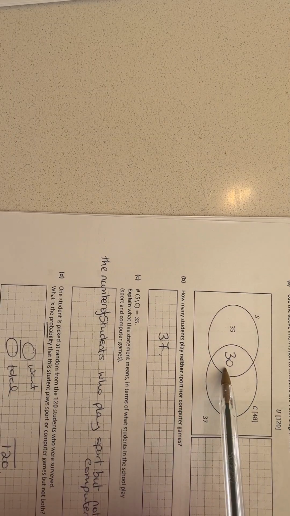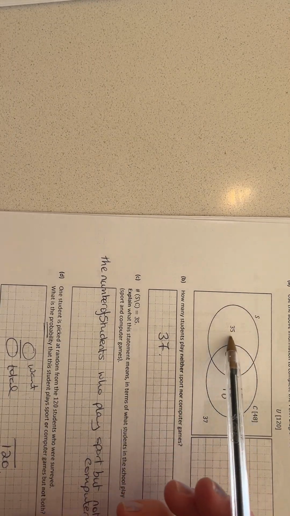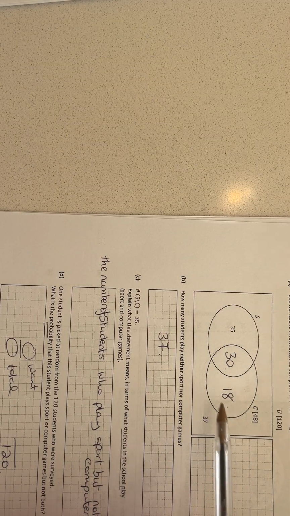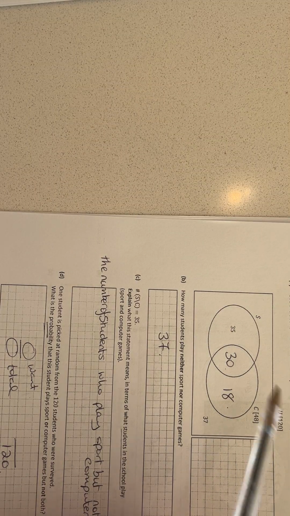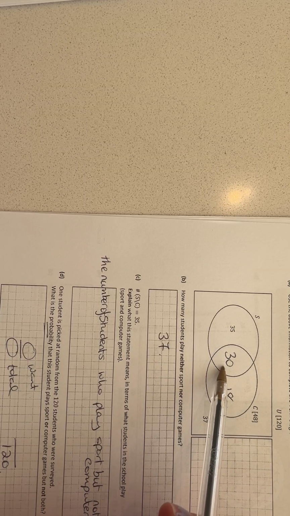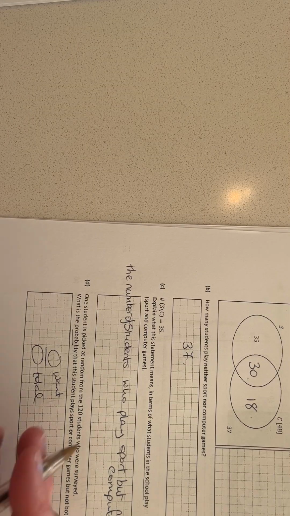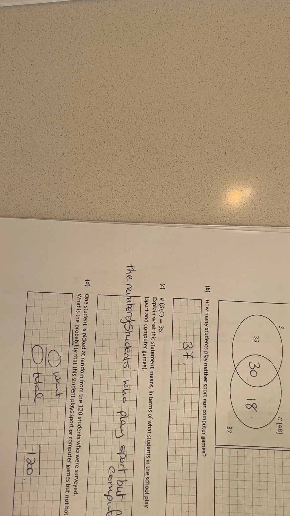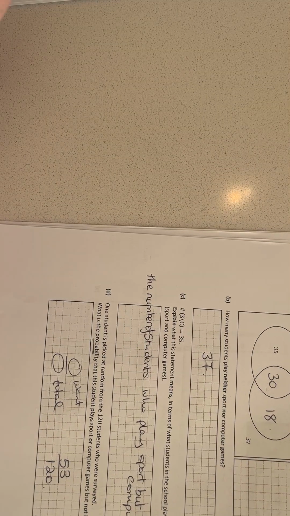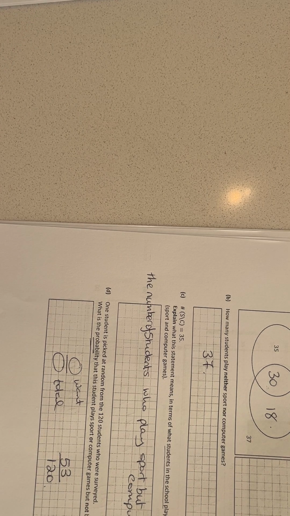So this is both. So these are the ones that play sport only, let's say. These are the ones that play computer games only. So if I'm looking at these two, but not both, then I'm looking at the 35 and the 18, which gives me 53 out of 120. You can throw that into your calculator and see if it simplifies. It doesn't in this situation, but you can always check. So that's my answer there.